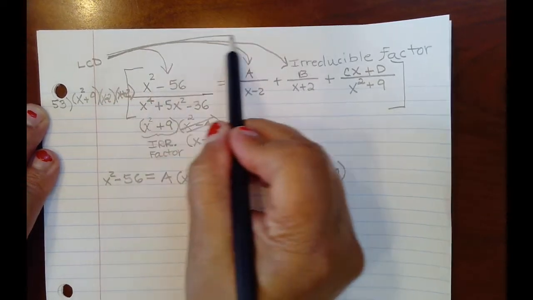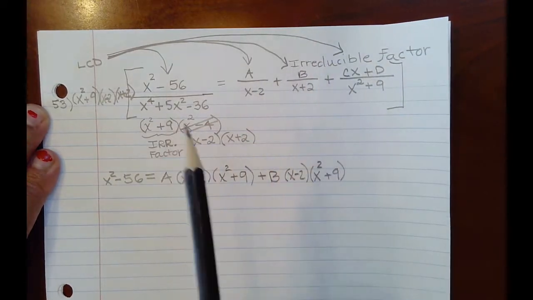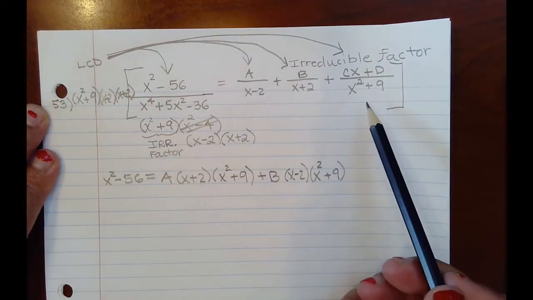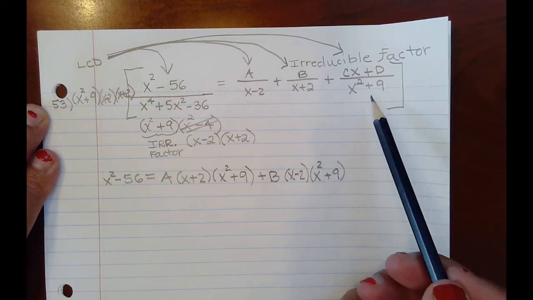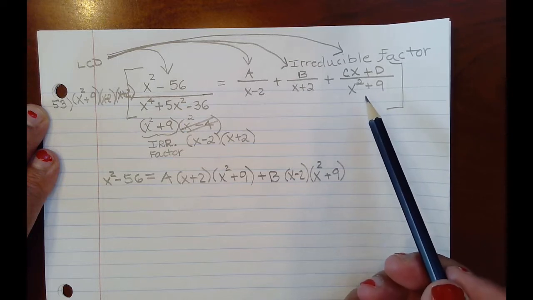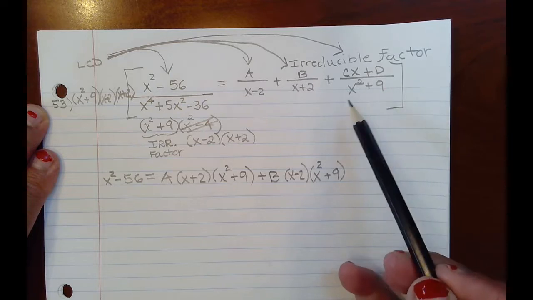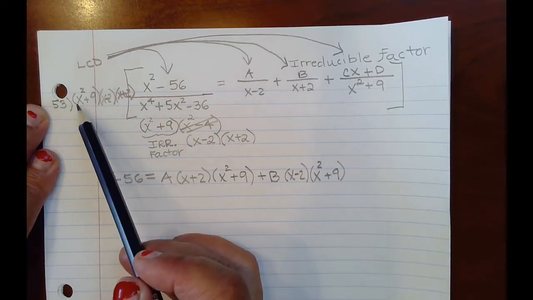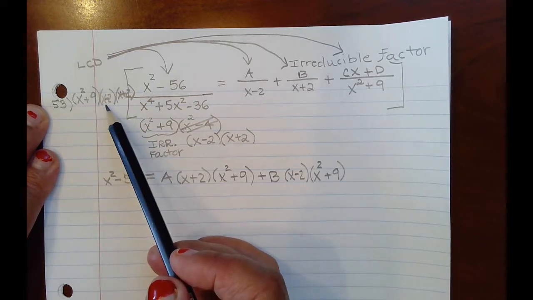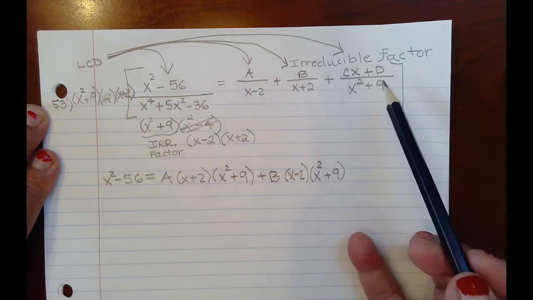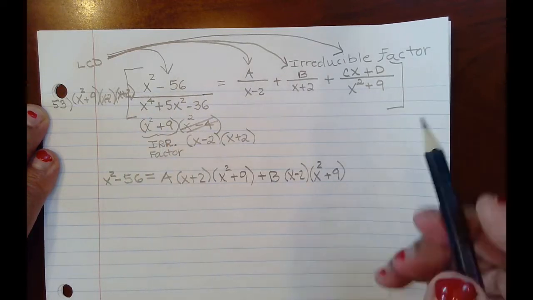Okay, then coming to the very last fraction, multiplying this LCD times this last fraction on the decomposed side, this x squared plus 9 in the denominator cancels with this x squared plus 9. You'd be left with x minus 2 times x plus 2 times cx plus d.